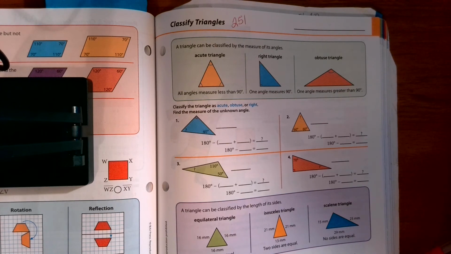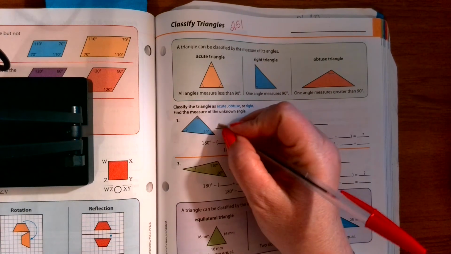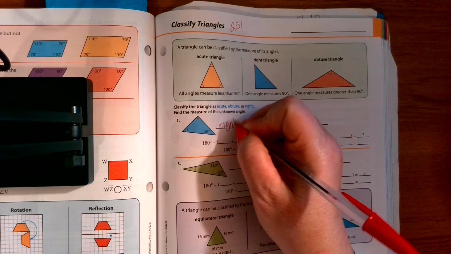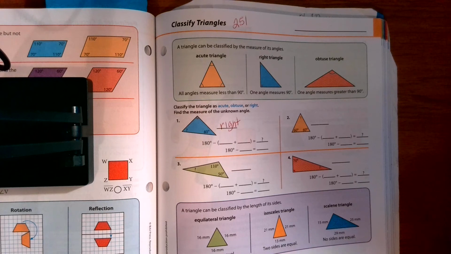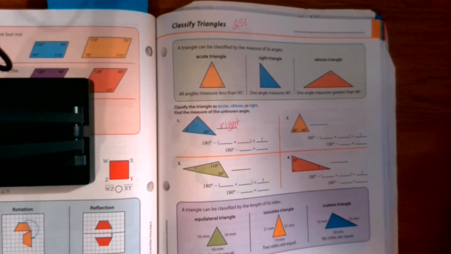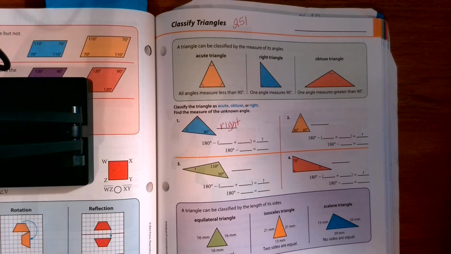All right, so number 1 says classify the triangle as acute, obtuse, or right. Well, if we look at the triangle, we have an unknown number, 40 degrees, and this here. So what does that little tiny square in the bottom mean? It means it is a right angle, and a right angle measures what? 90 degrees. So in your blank, you're going to put it's a right triangle.